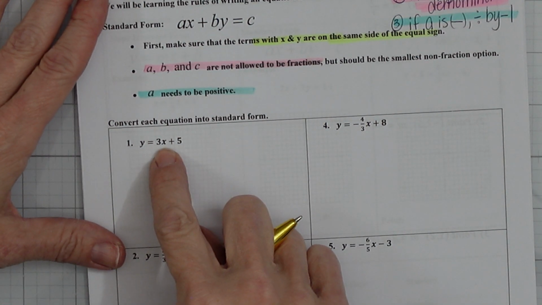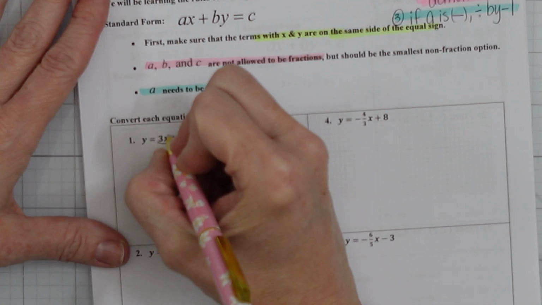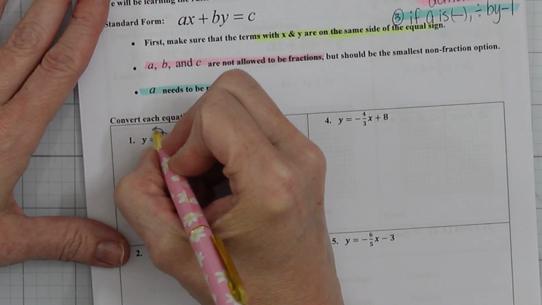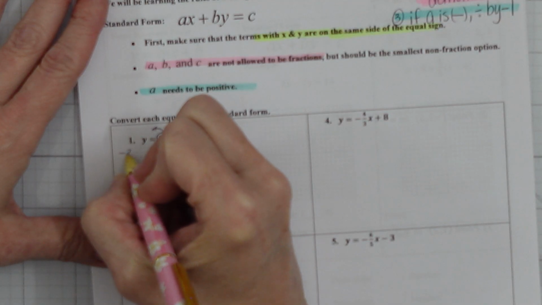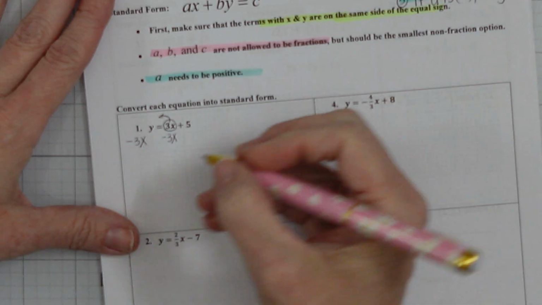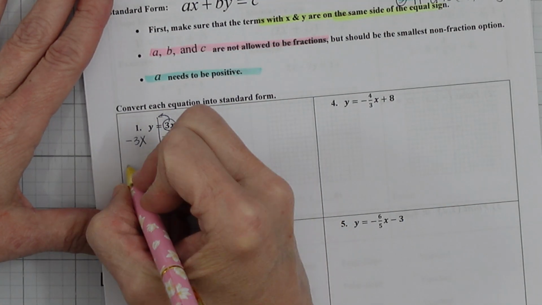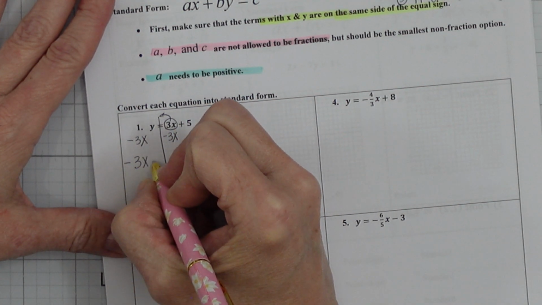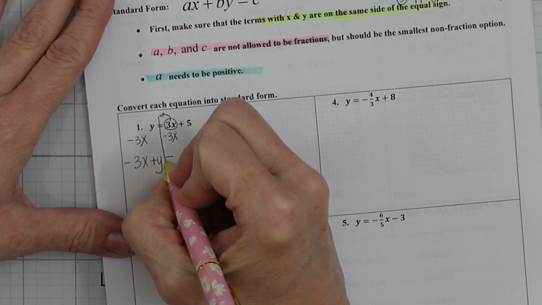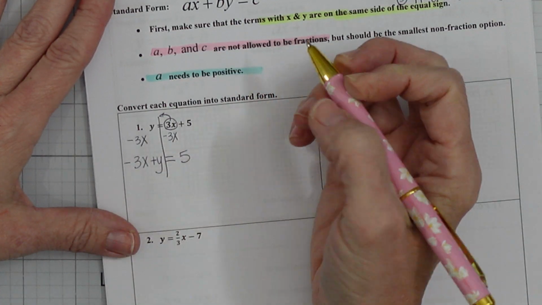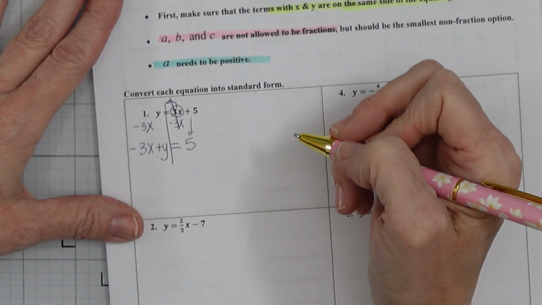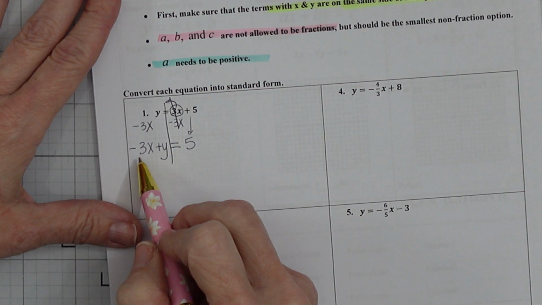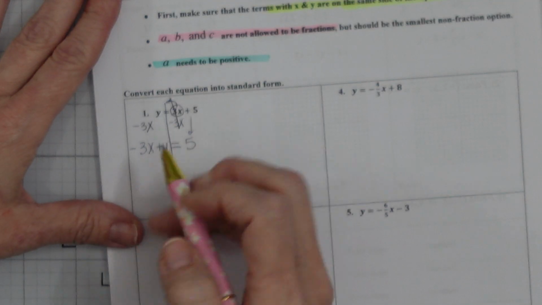So the first thing I'm going to do is this term right here. I have to move it over there. So I'm going to subtract on both sides. I'm going to bring down what I know. -3x, and then plus y, then my equal sign, and then I have a 5 on this side still, because these are now gone. And I just bring everything down. Now this is a -3, and I cannot have a negative right here.